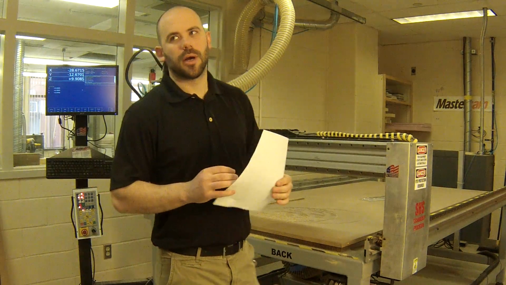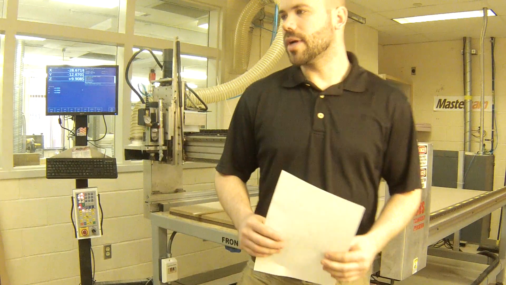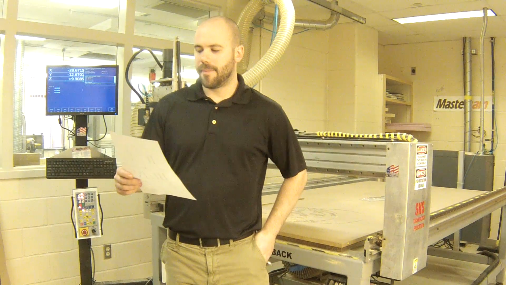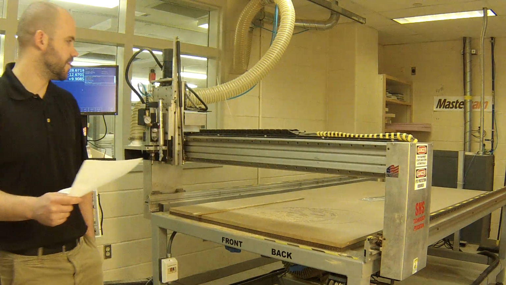All right, folks, howdy. Today, we are going to be taking a look at CNC, more specifically G-code, and how G-code relates to the Cartesian coordinates and how we can produce G-code within our programs and how we can actually speak to these machines.